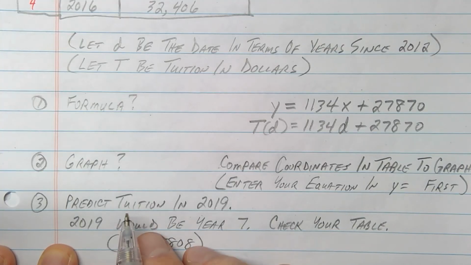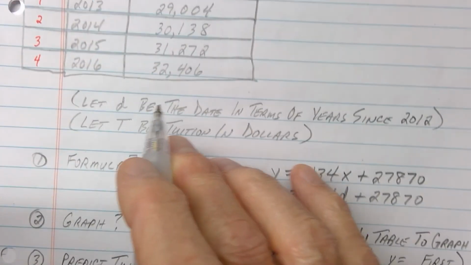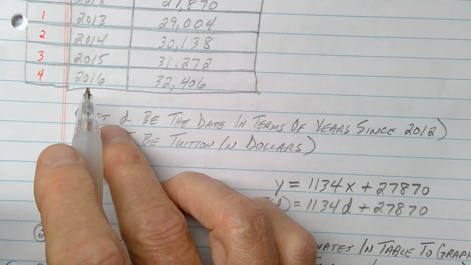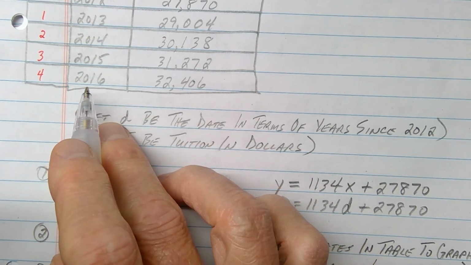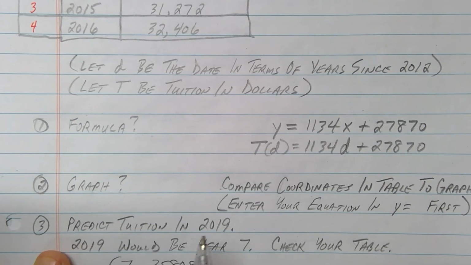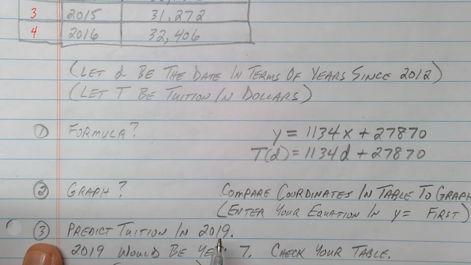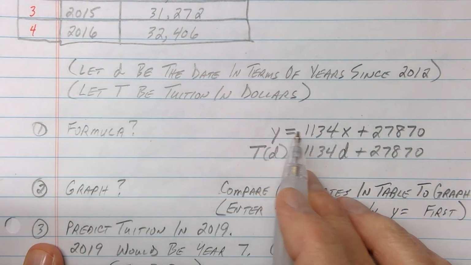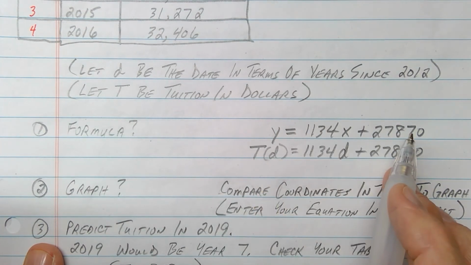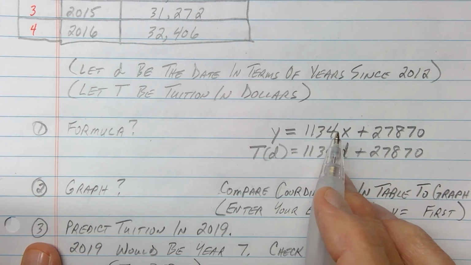And then finally, remember we can use our formula to predict tuition in the future. Our table only goes up to 2016. So what if we want to know what would the tuition be in 2019, 2020, 2021, sometime in the future? So specifically 2019, well, first put your equation into your y equals button. So you enter this into your y equals, and then go look at your table.